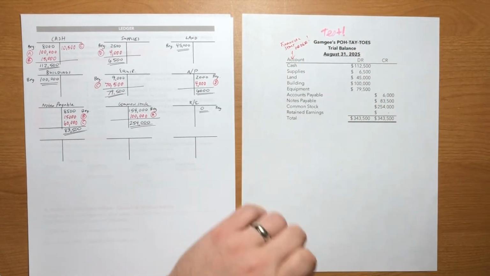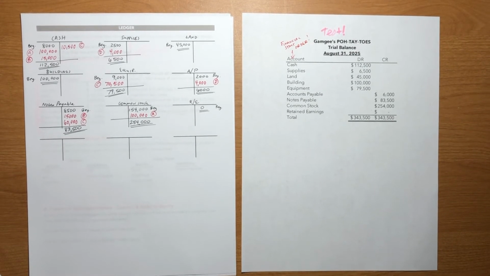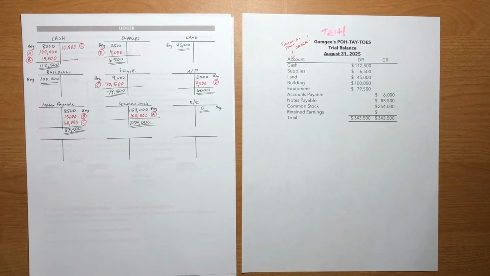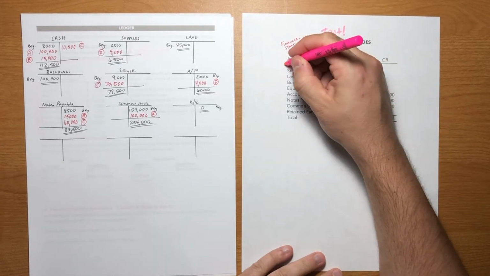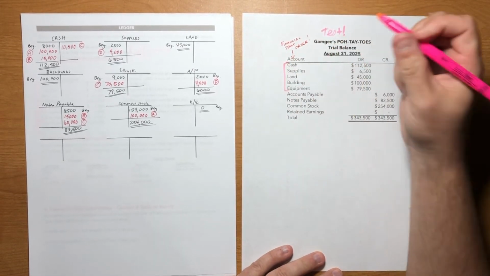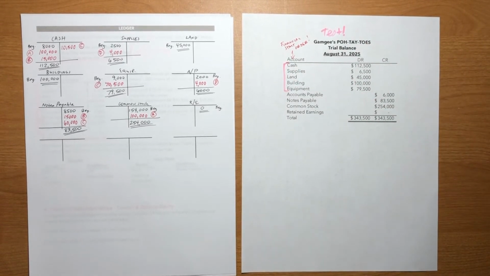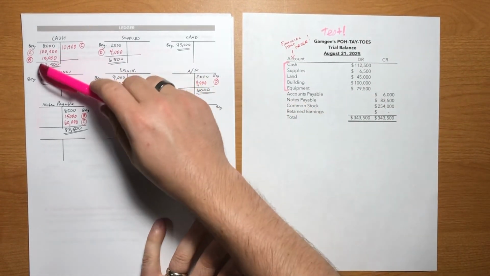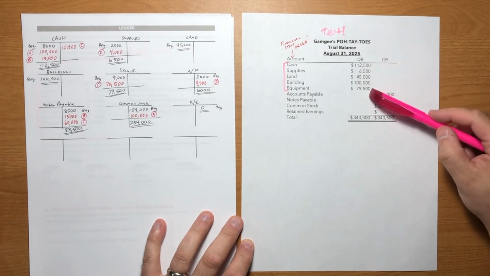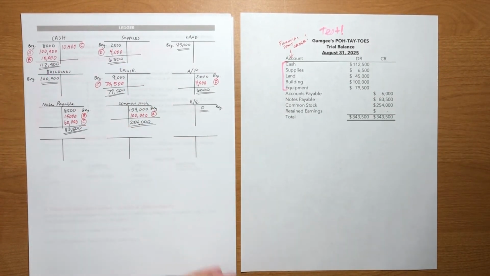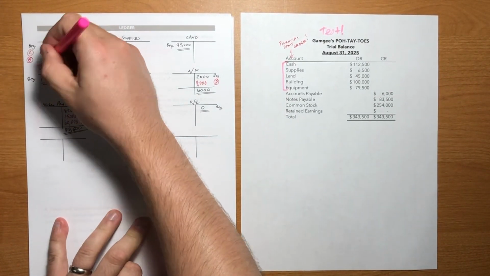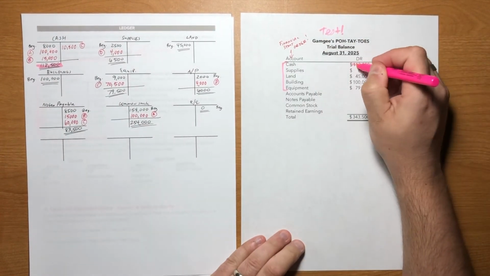Financial statement order. So the balance sheet accounts come first. On a balance sheet, assets come first. So we have assets. We have cash, supplies, land, building, and equipment. These all have debit balances. So we move the balance, for example, 112.5 in cash, over to our trial balance.